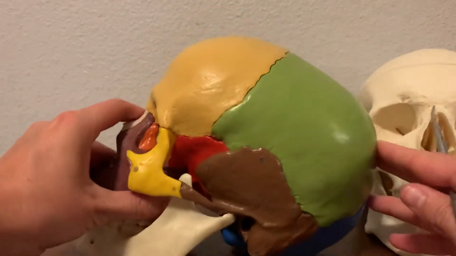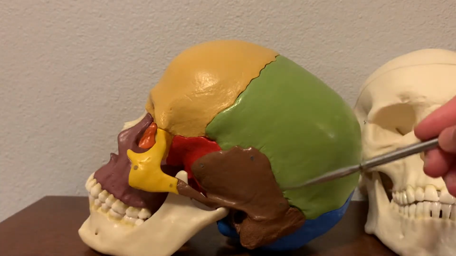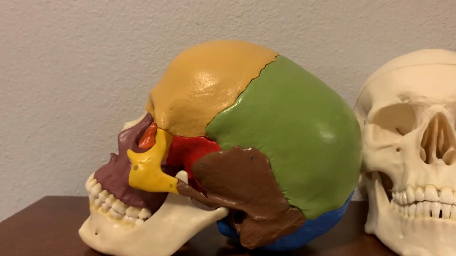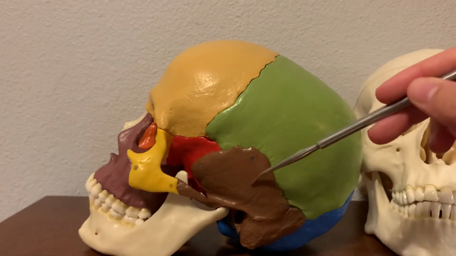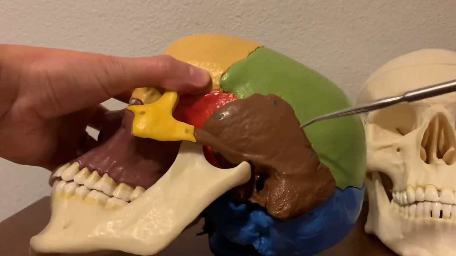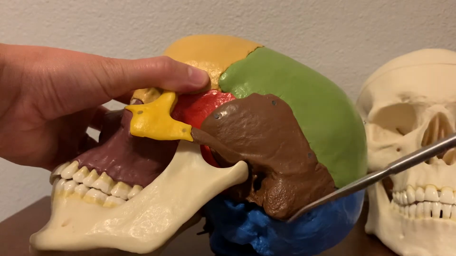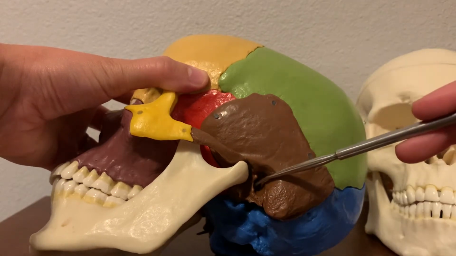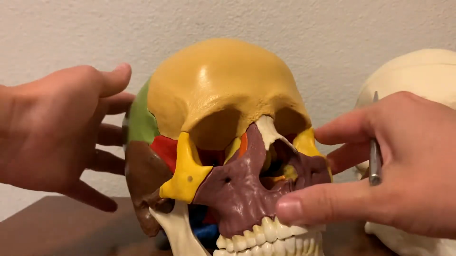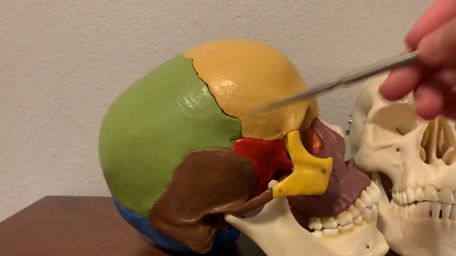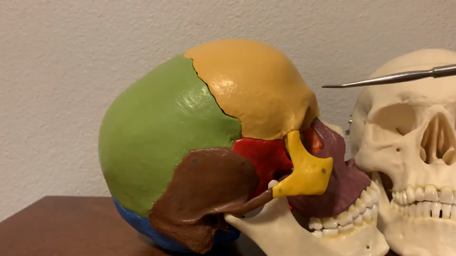On the sides, this is the temporal bone. You can feel your temples near your ear area. That's the temporal bone. There's a large hole out here where your ear is sitting on top of. This is the auditory foramen canal. You have another temporal bone on this side as well.